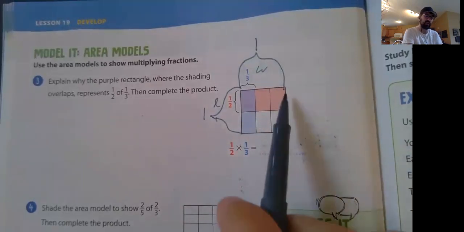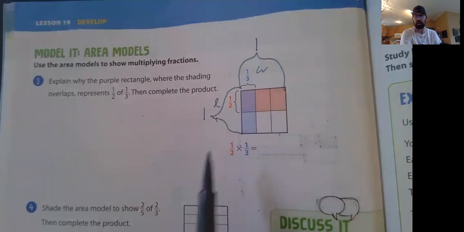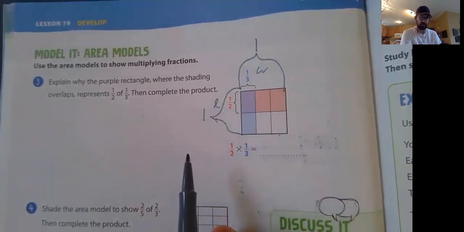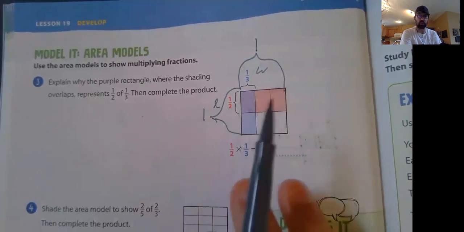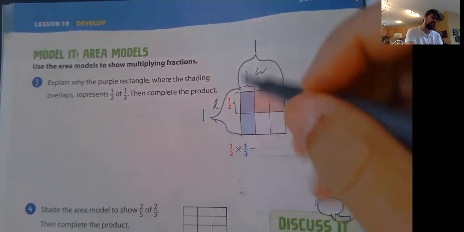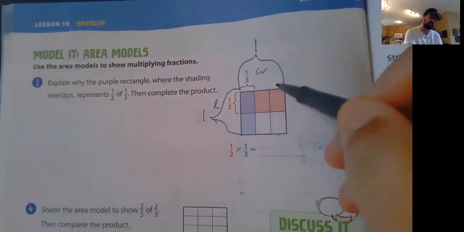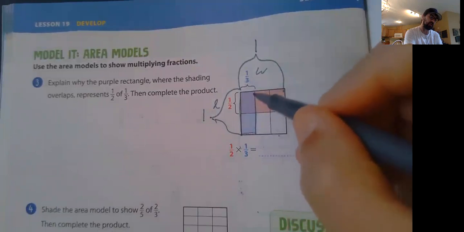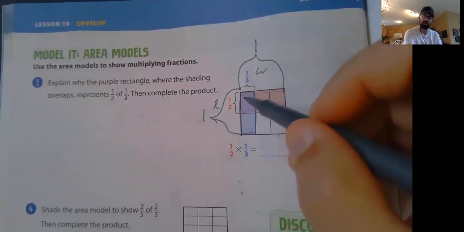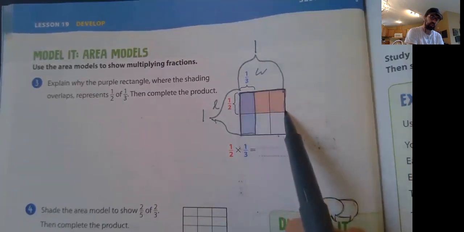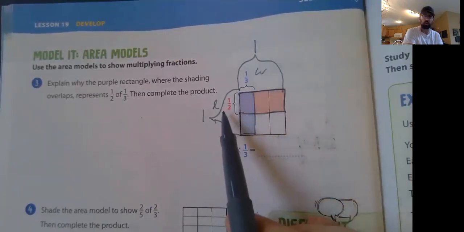So the area of the entire rectangle here, or square, is 1. The area of the whole thing is 1. So we're looking at parts less than wholes, right? So the idea is this is broken into thirds, right? So we only want 1/3. This part right here is 1/3. This part right here going horizontally is 1/2.